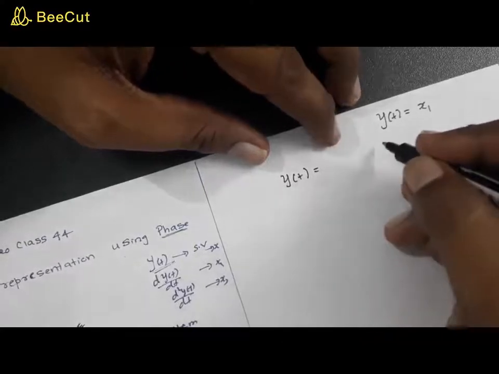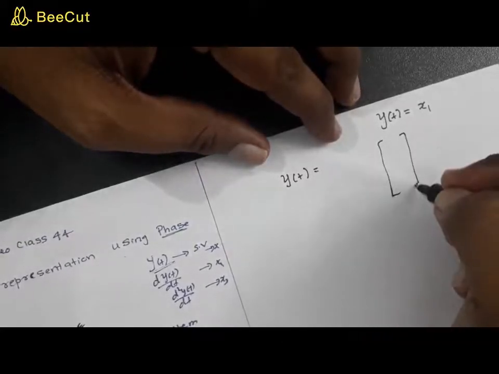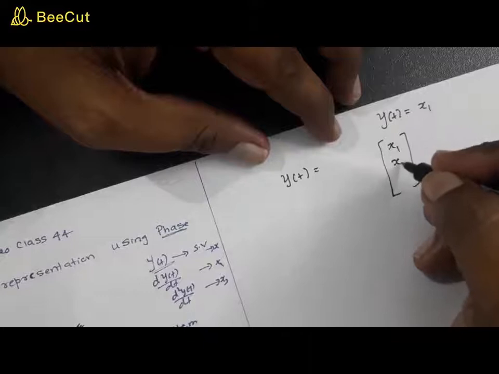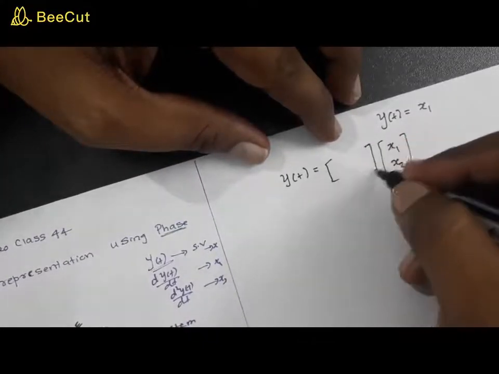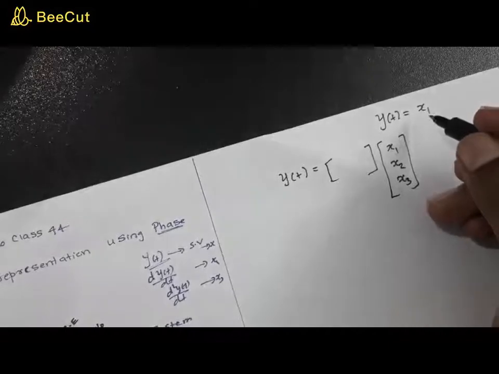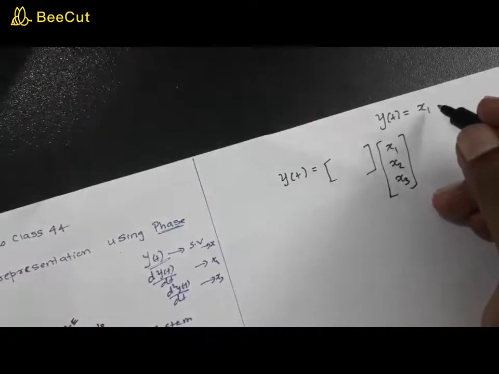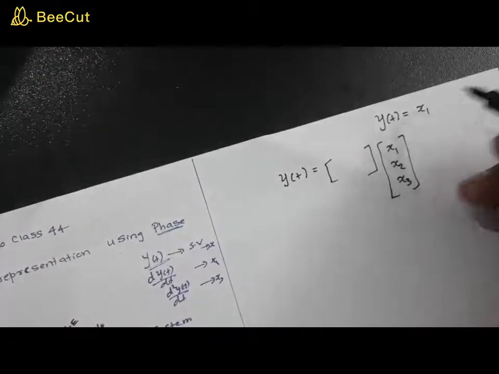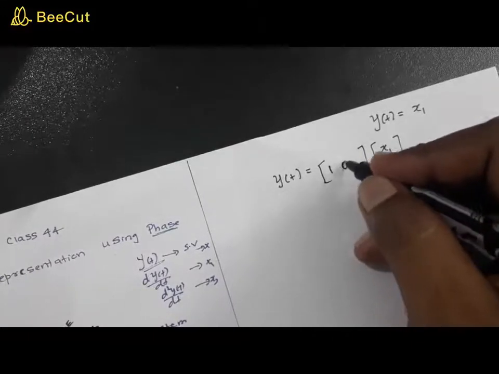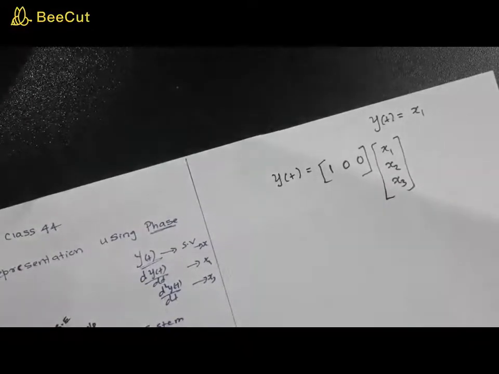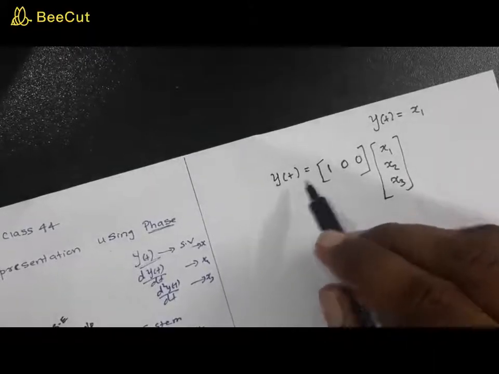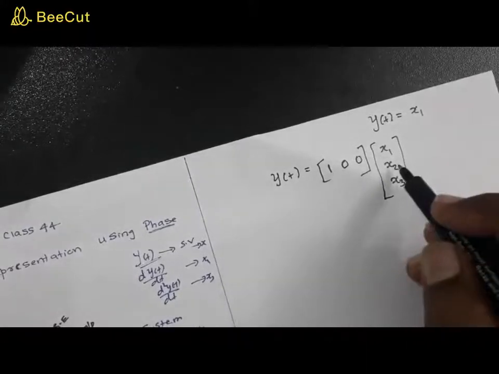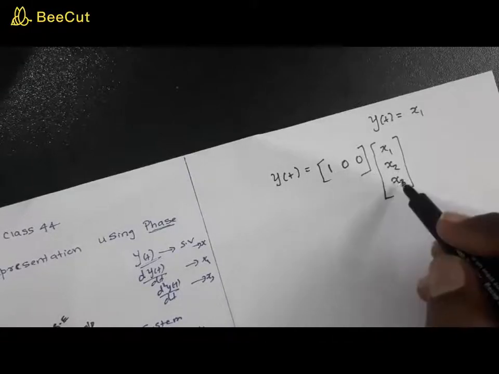This will be equal to, you have 3 state variables x1, x2, x3, but you have only x1 in the output. So the coefficients of x2 and x3 are 0. That means this is 1, 0, 0. When you write the equation, you can write y of t is equal to 1 into x1 plus 0 into x2 plus 0 into x3.